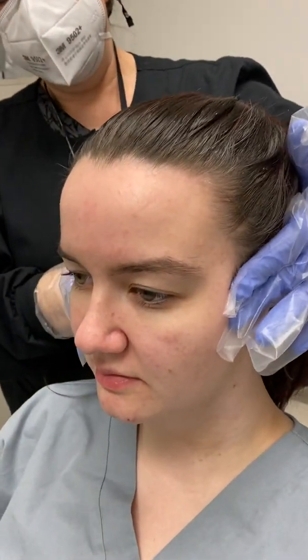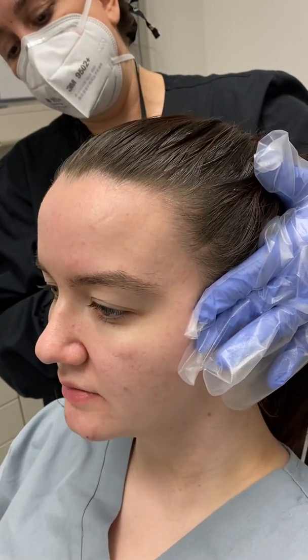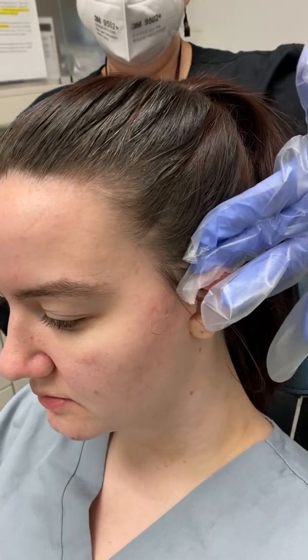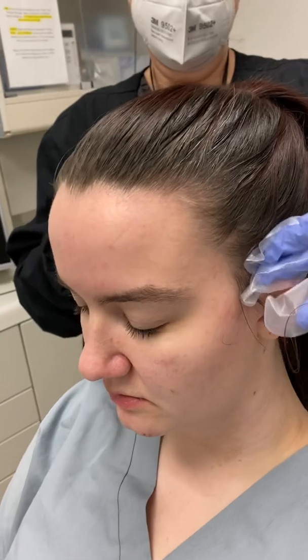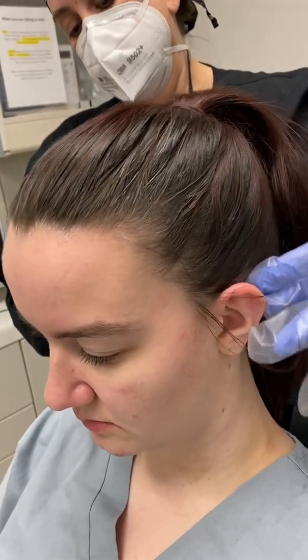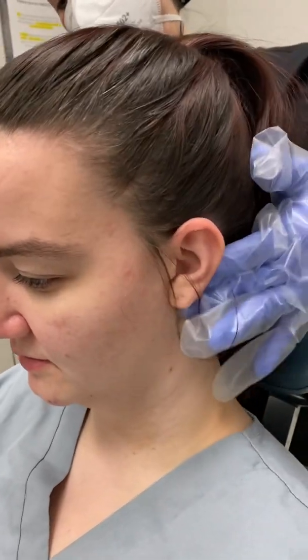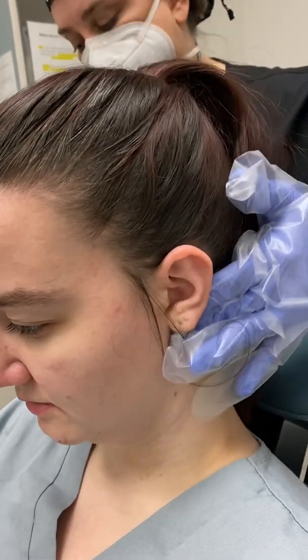From the TMJ area, move on to the postauricular nodes, which are located behind the ear. Position your fingers at the top of the ear and palpate the area immediately behind the ear, moving from top to bottom until you reach the bottom of the earlobe. From the ear, move on to palpate the occipital nodes.